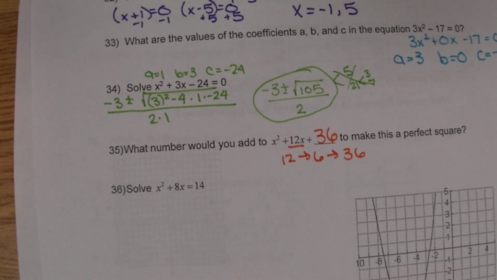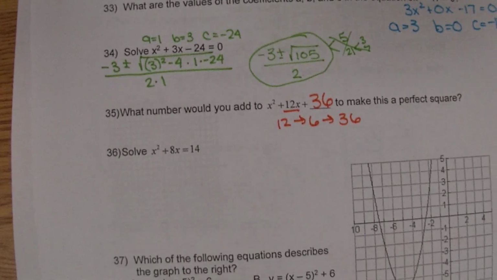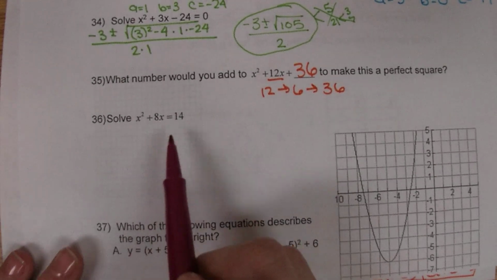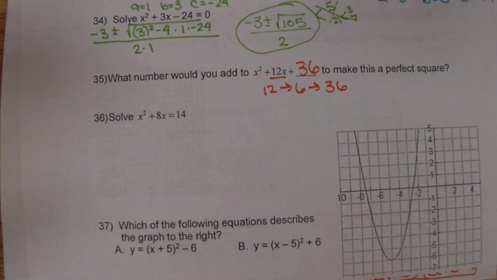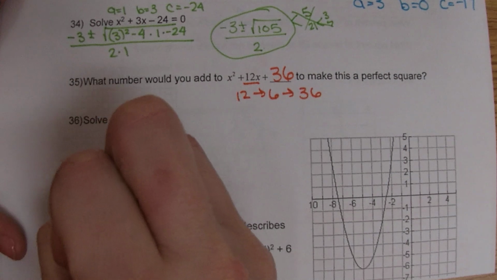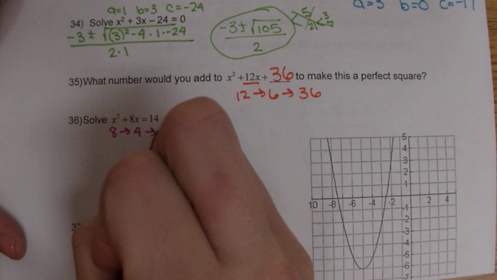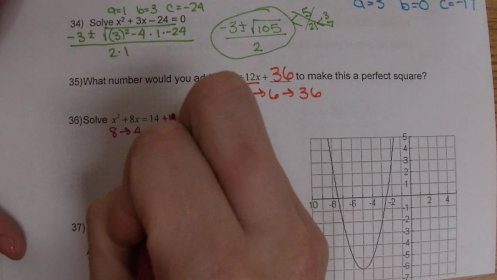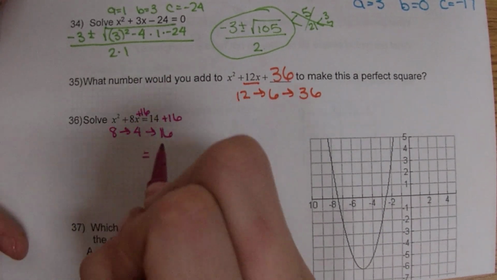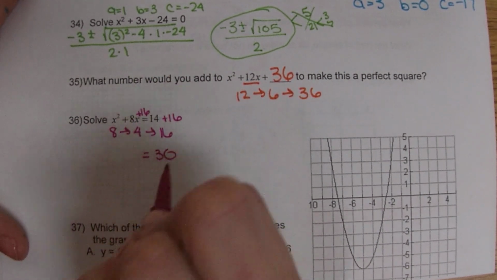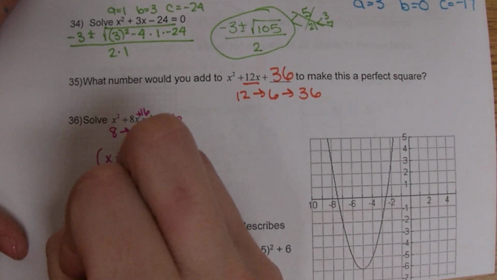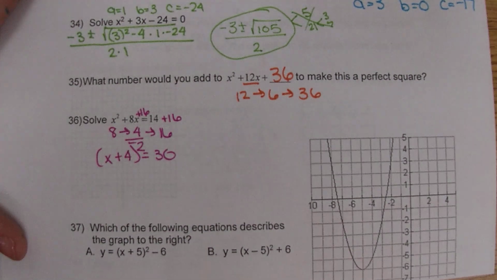36, again, I'm going to choose completing the square on this one so I can sort of show all the different options. You could choose quadratic formula as long as you set it equal to 0. Okay, your answer should be the same in the end. So we'll find b, we'll take half of it, we will square it, right? That's what we're going to add to each side. 14 plus 16 is going to give us 30. We'll factor the left-hand side. It's always the middle piece, so that's a positive 4.